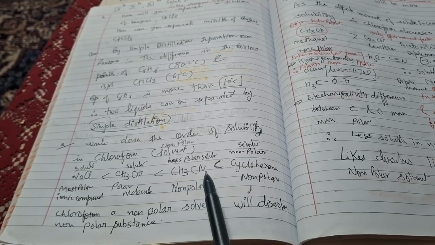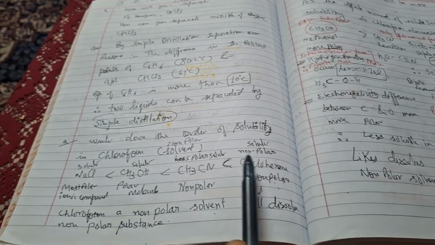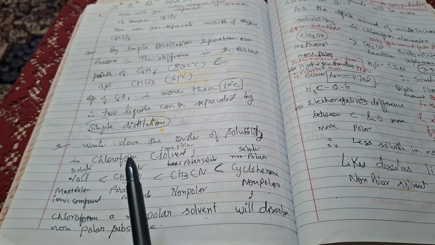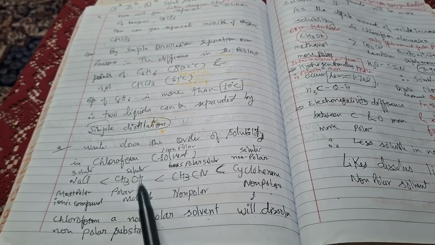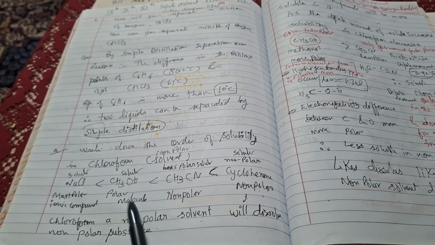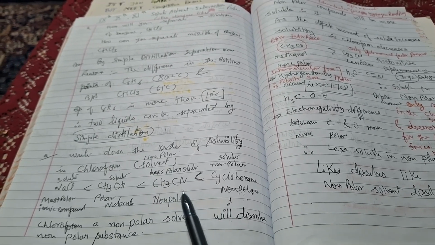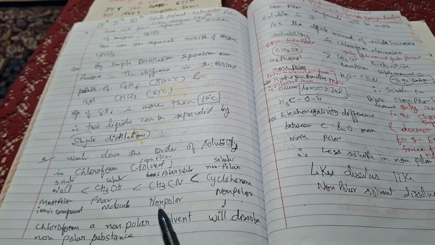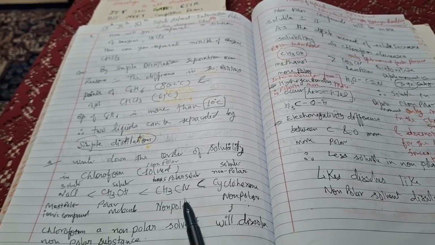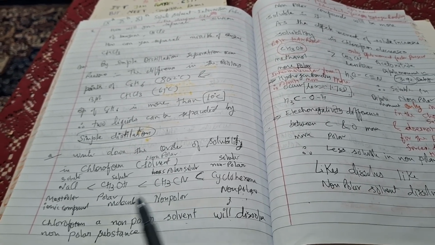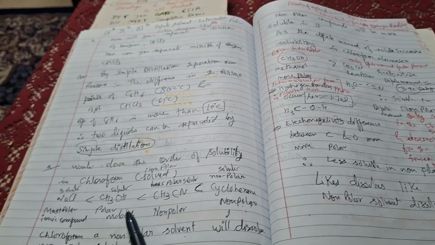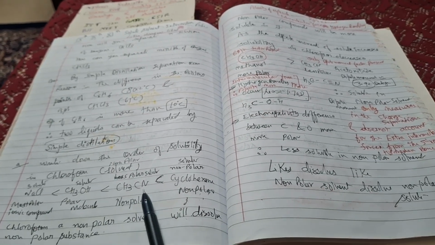Clear to you? And here polarity decreases. Methanol is more polar because of the dipole moment as well as extensive hydrogen bonding. Clear? And in the case of CH3CN, only the dipole moment is high. That's it. The hydrogen bonding which occurs in methanol is not seen in CH3CN.